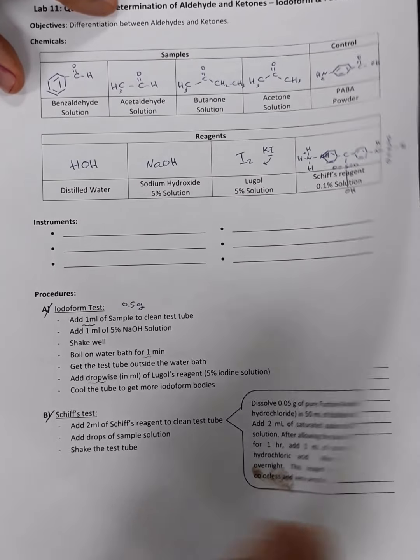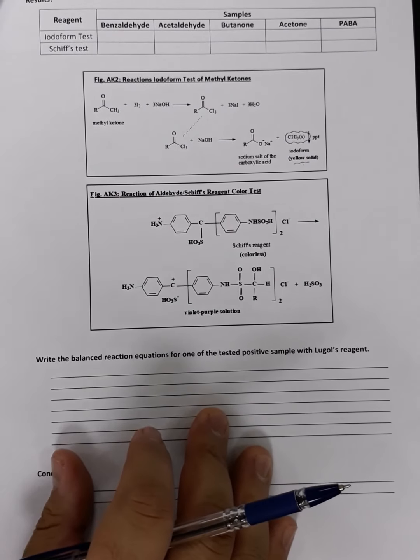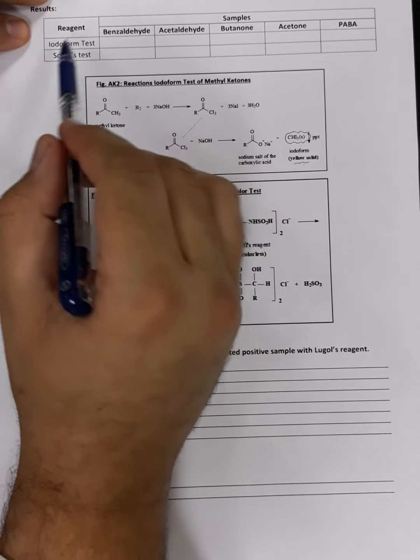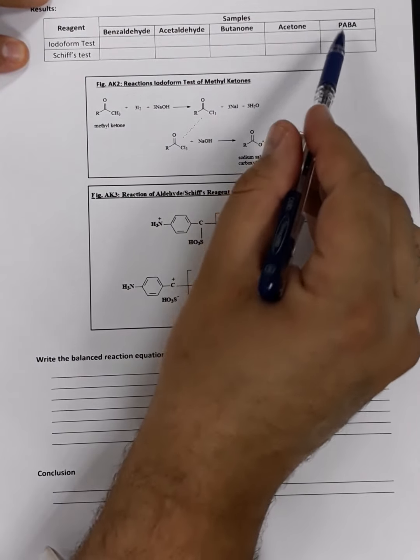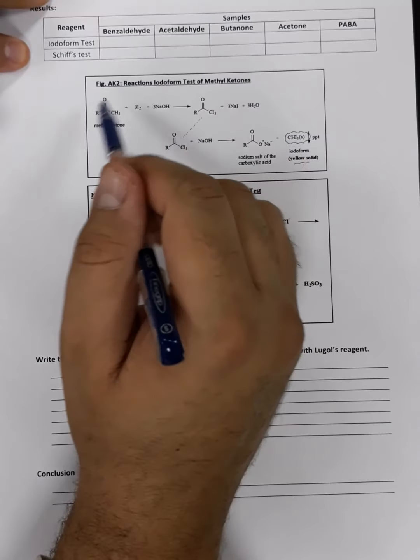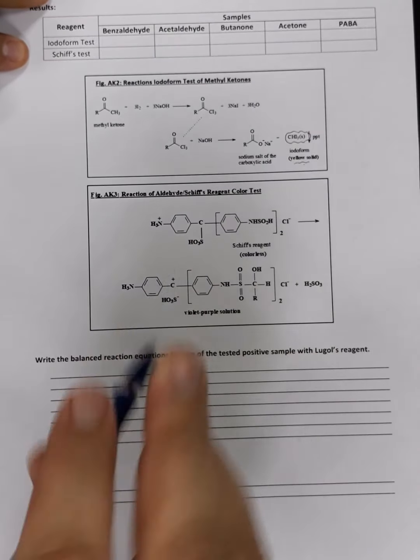Okay, now we are going to proceed with the chemical experiment, and we will do the iodoform test and Schiff test on the entire set of samples we have today in addition to the control, and then we will find what the result of that is. So please stay with me.